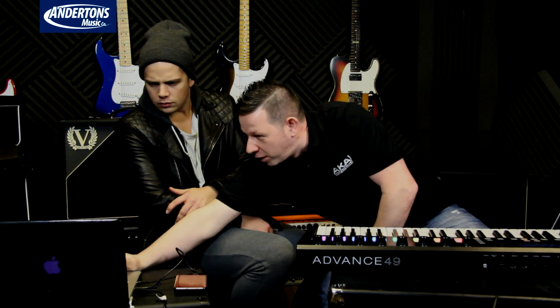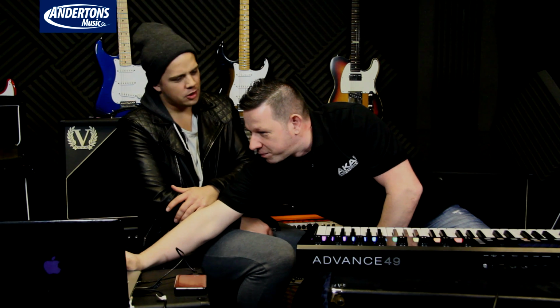So I can do so many cool things with layering, but then I can save these multi-layered sounds as presets and then put them into my library. So I can basically call these up live. So you've got like a VIP library. Multi. Yeah.